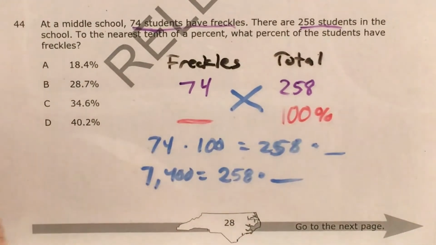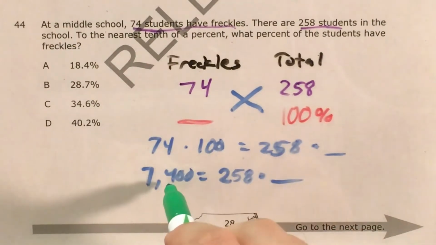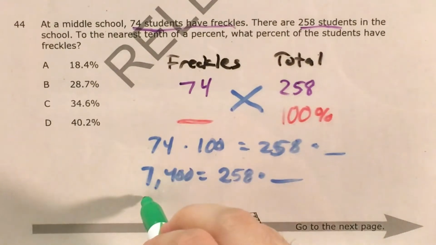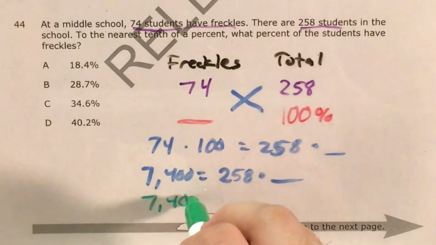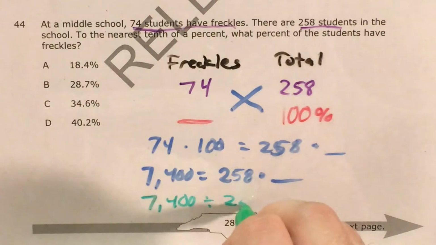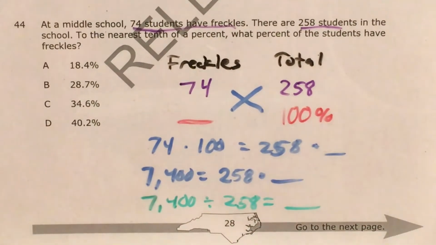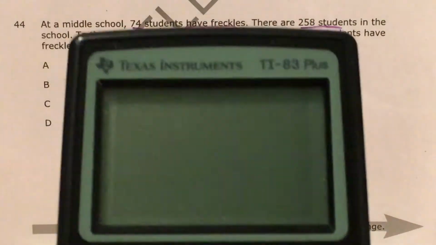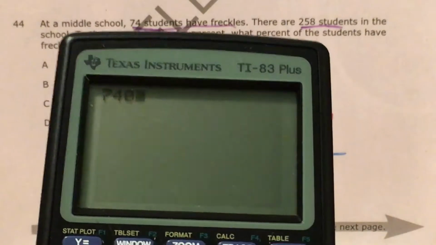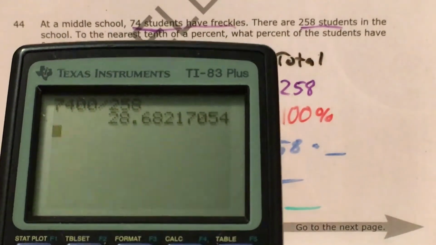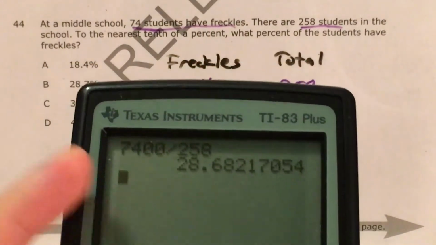And at this point, I'm going to bring out my fact family tricks, and I'm going to say that if I know that 7,400 equals 258 times some number, then I also know that 7,400 divided by 258 equals that same number that I don't know yet. And now that I've boiled this down to just a division problem, I can solve that on my calculator. 7,400 divided by 258 gives me 28 point blah blah blah blah blah.